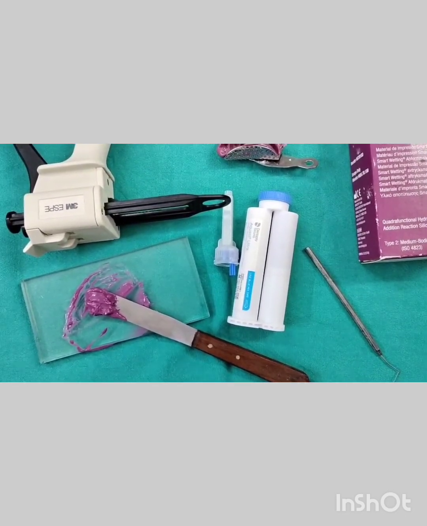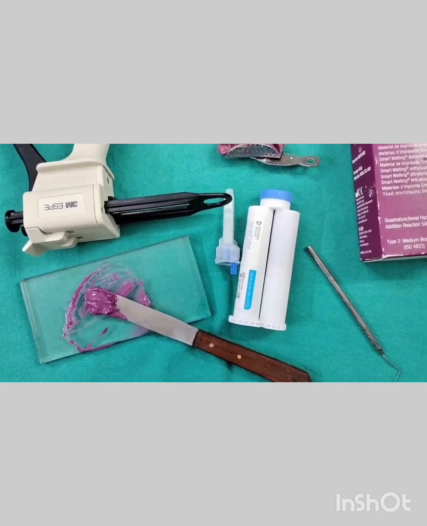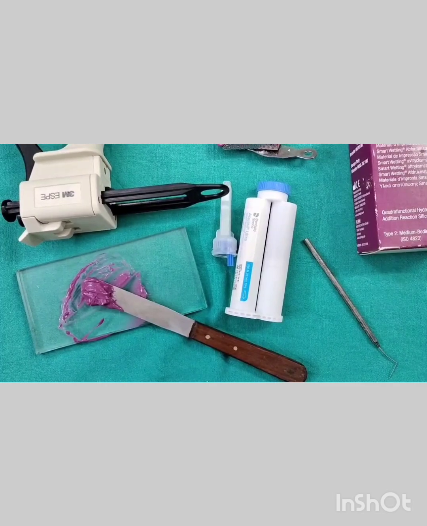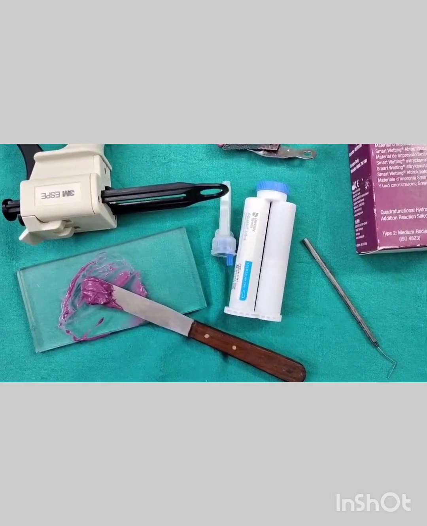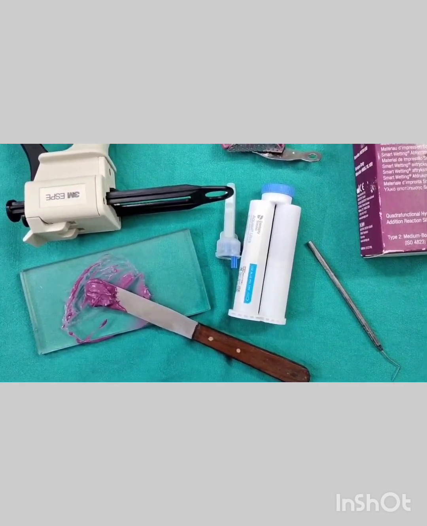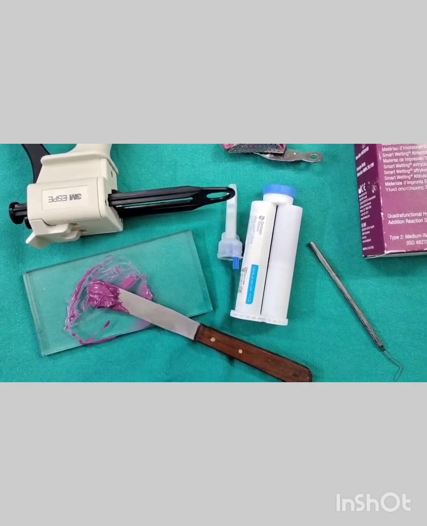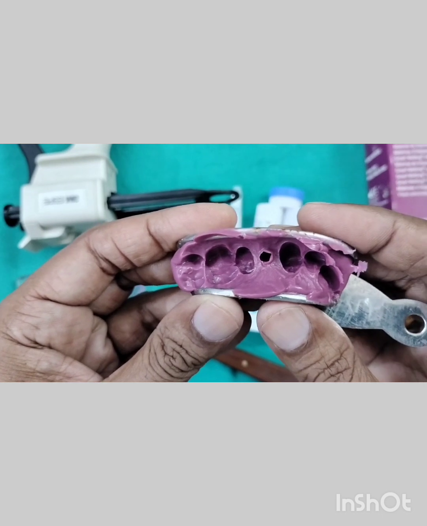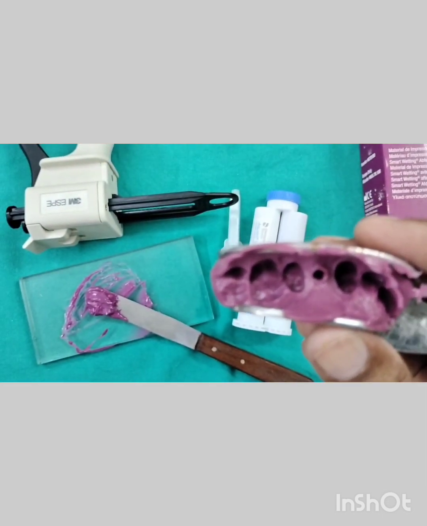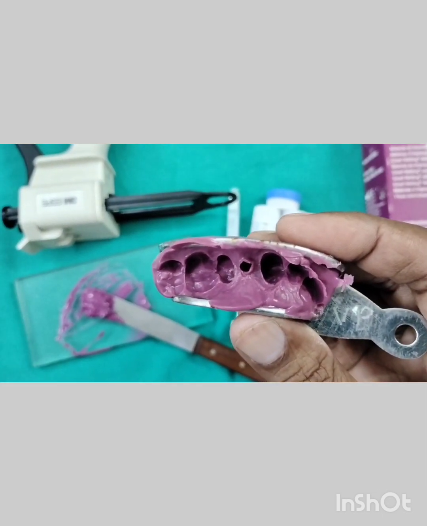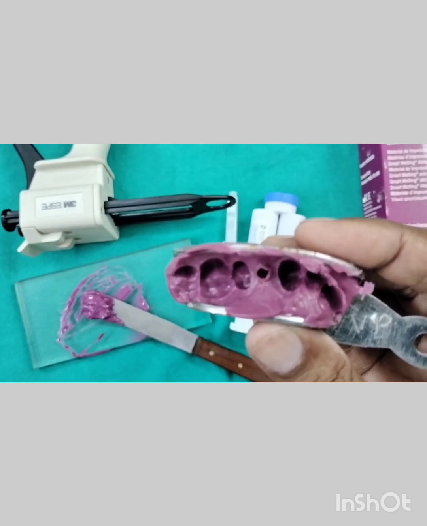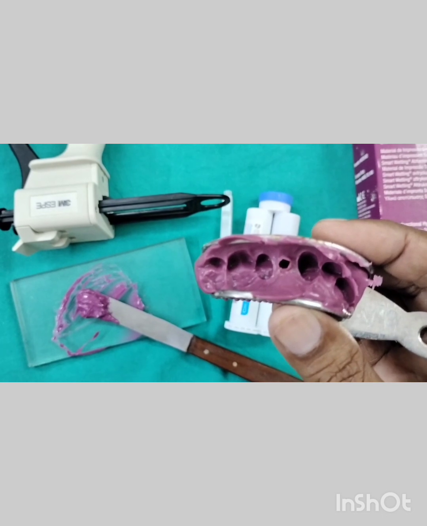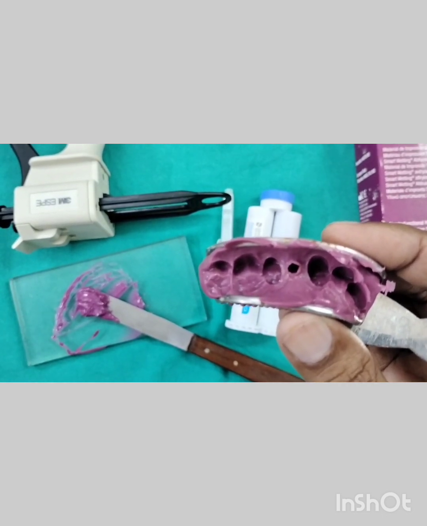They can be used as a bite registration material, and for making impressions in partial dentures or even in completely edentulous arches also. The advantages: one, as you see, it has excellent dimensional stability. If you see this impression, excellent dimensional stability is there. You don't have to pour the impression immediately. You can pour it within 7 days. Still you will have accurate results and there will be no distortion as such, and you can do multiple pouring with this type of material.